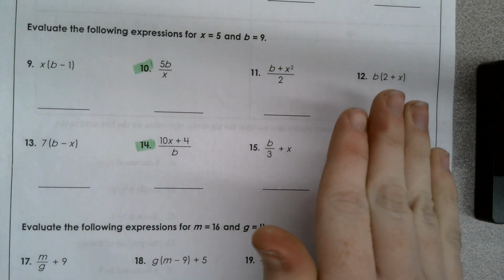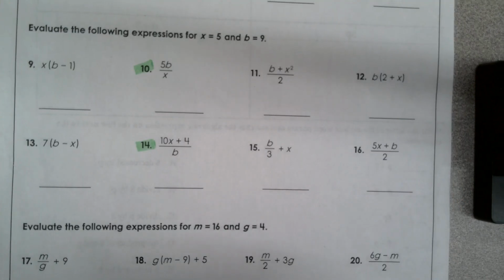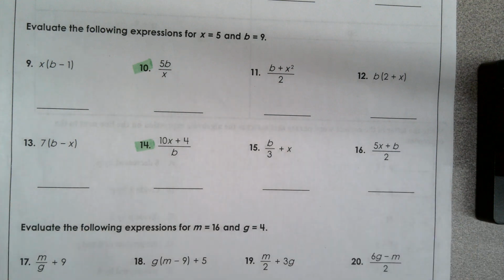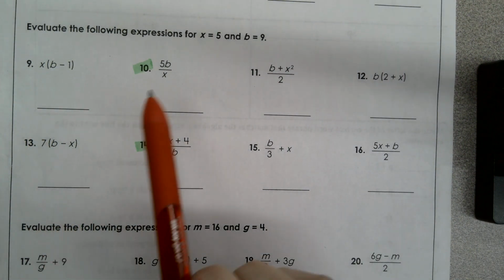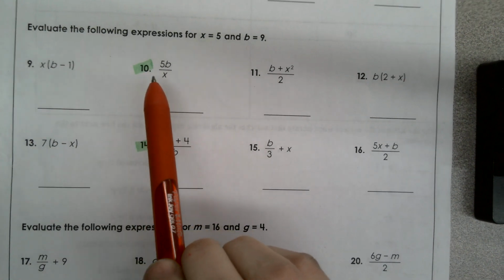These are all pretty tricky though, so if you find yourself being stuck on one that I'm not working out now, just ask me for help and I'll help you out when you get to it. Okay, so we're going to start with number 10.